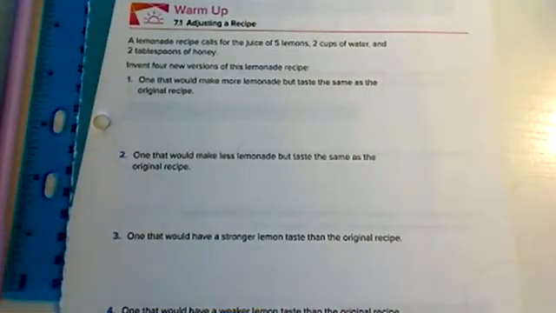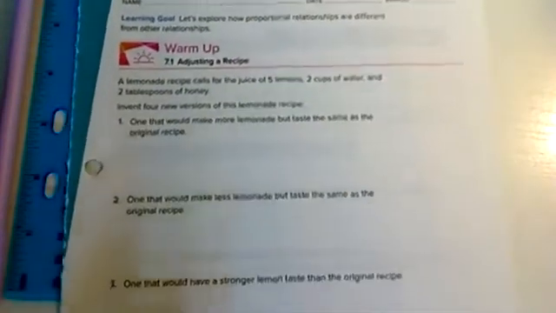Welcome to Unit 2, Lesson 7, Comparing Relationships with Tables. We're going to start off with the warm-up.